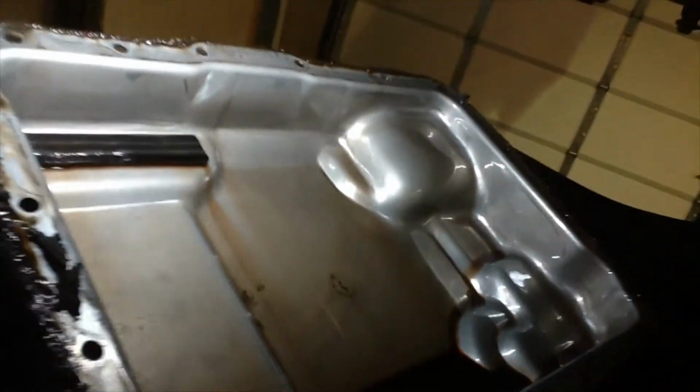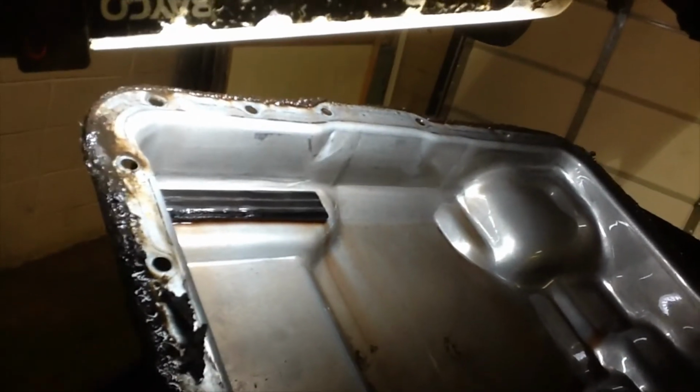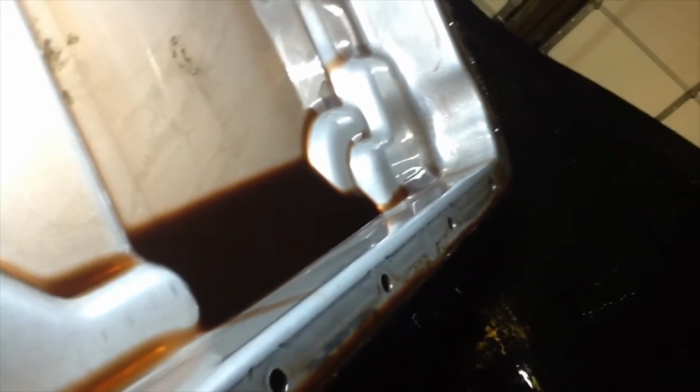And I'll move it around here and we'll look down in the pan. There's a little bit of sediment there. Looks like there's some metal stuck to the magnet. Lots of gunge around the outside. And a nice little sample of the fluid there that I'm saving.